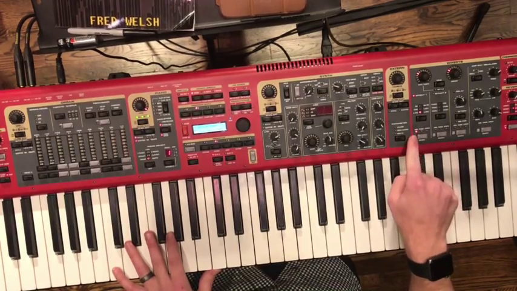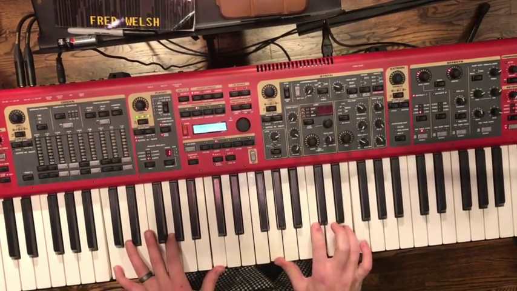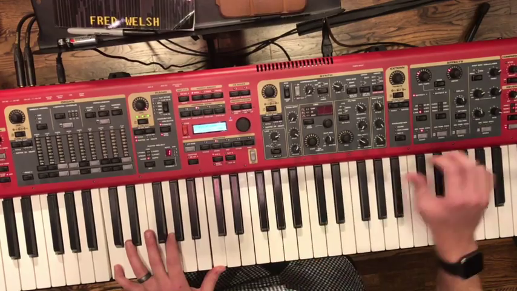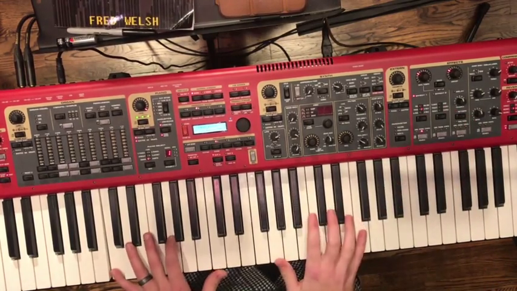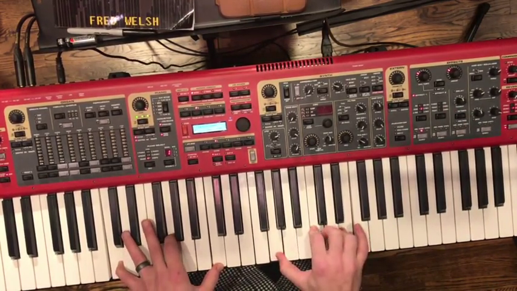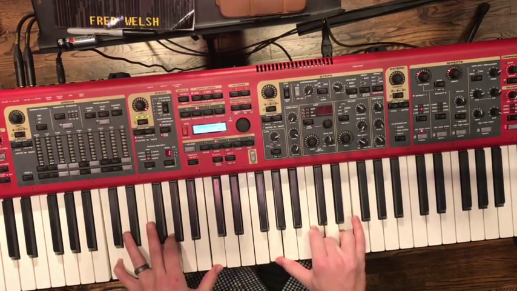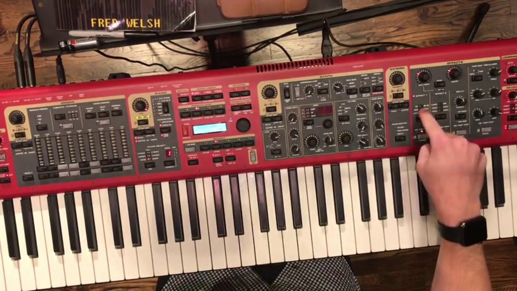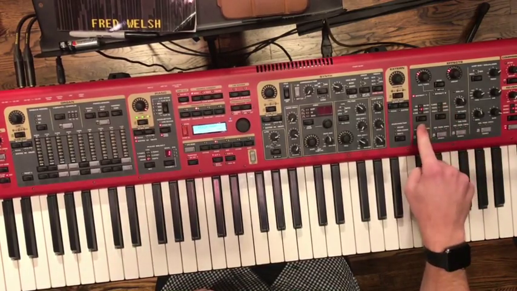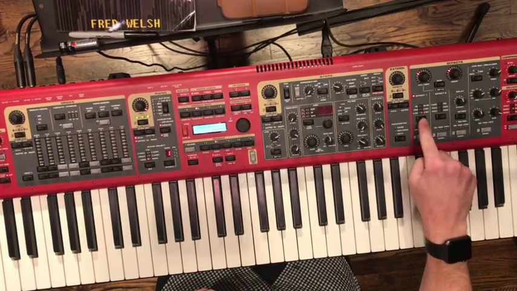If we move this from the organ, oh, it's set to pan. That's not going to do anything effective. There we go. It's easier to hear. You have 6 different effects here and 6 different effects here that you can choose one from at a time.